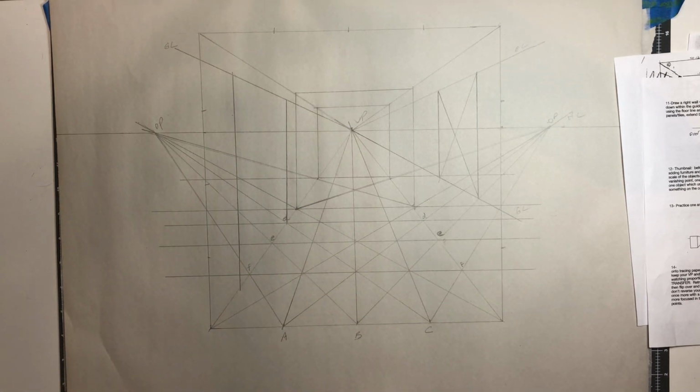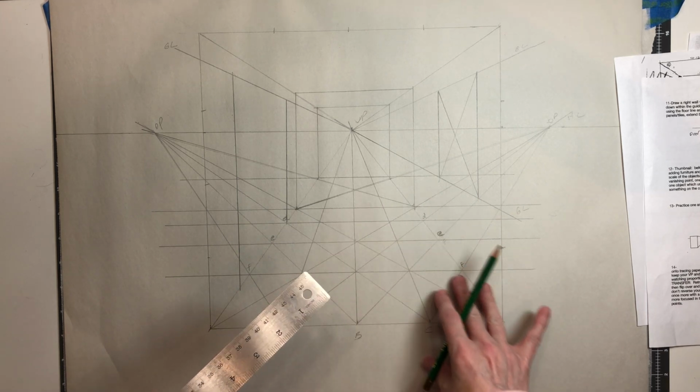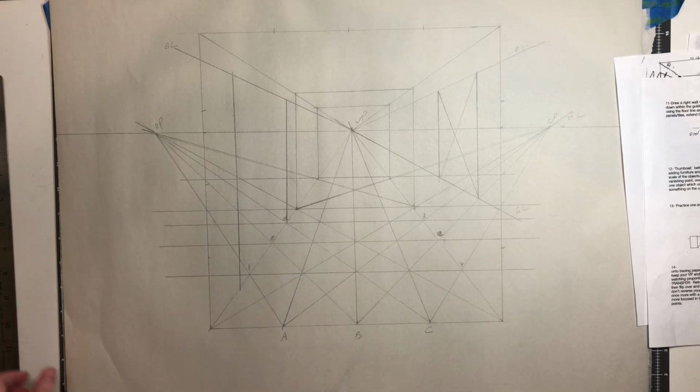Okay, so that's pretty much the whole thing. I'm going to show you, or kind of explain, how to do the trace transfer, and then I'll do another video where I do show you how to draw the boxes and the thumbnail. You're going to learn how to do boxes, and you're going to put furniture and stuff into your room.